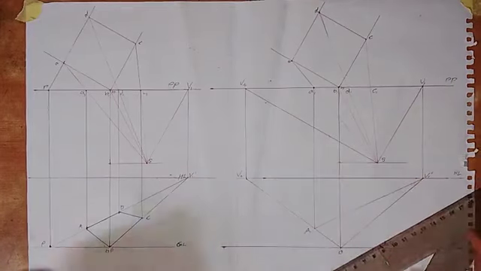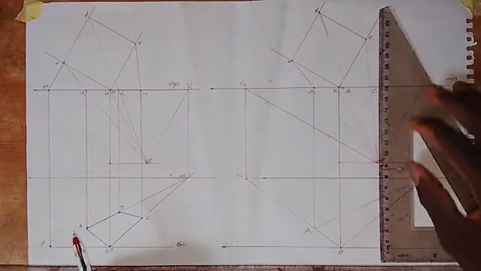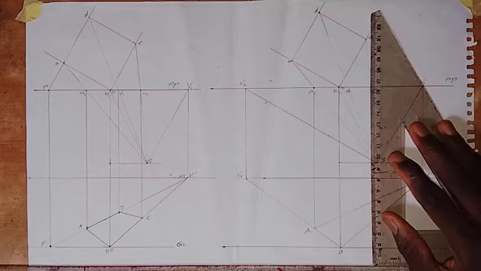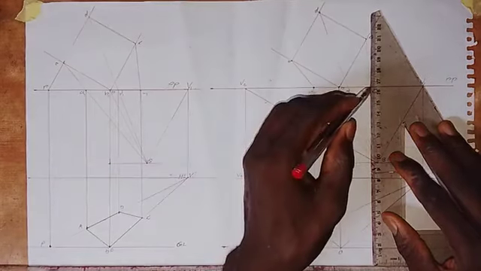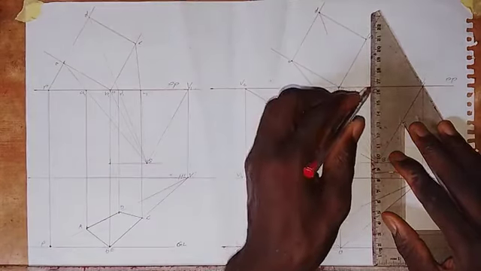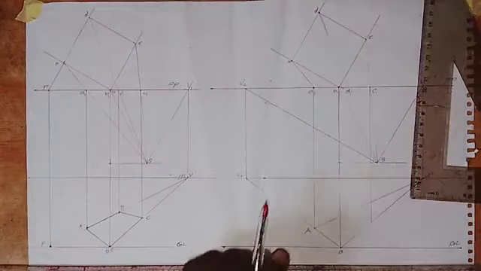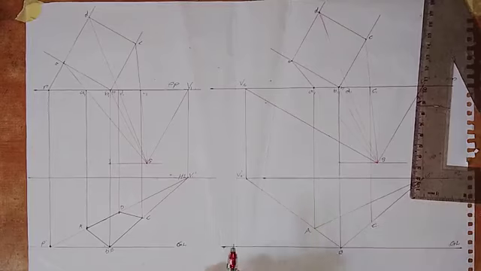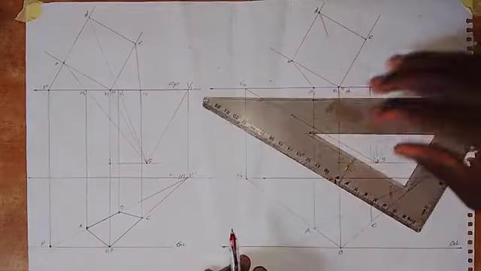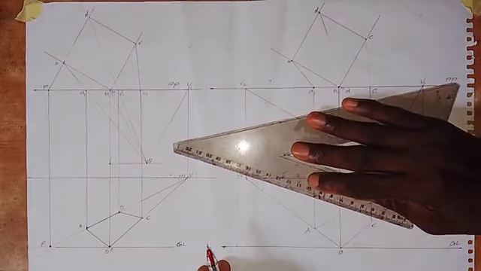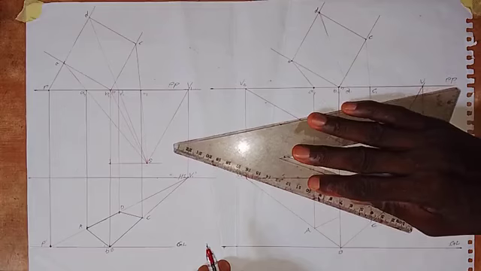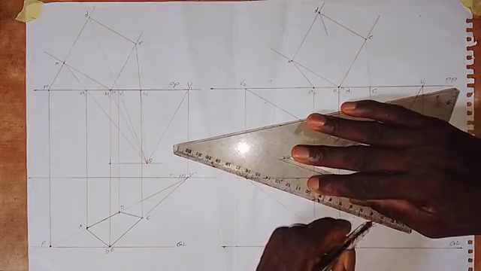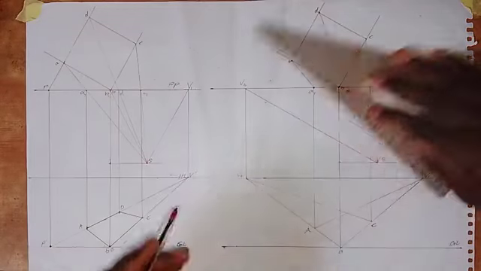Then we draw a vertical line from C1 on the picture plane to touch this line here. So this point here is point C, or the perspective view of this square. Then we join C with V2 prime, so we draw the line, and it goes like this.